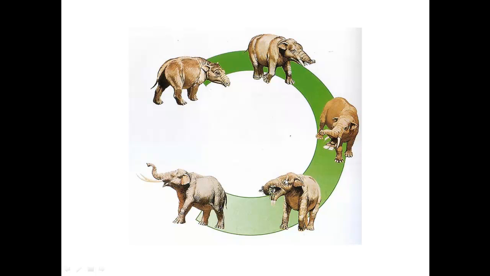This podcast is about natural selection. If you take a look at the picture here, hopefully you'll recognize this guy. This is our modern elephant. And you can see that our modern elephant has changed very gradually over time. And that's our topic of today's conversation: how organisms change over time.